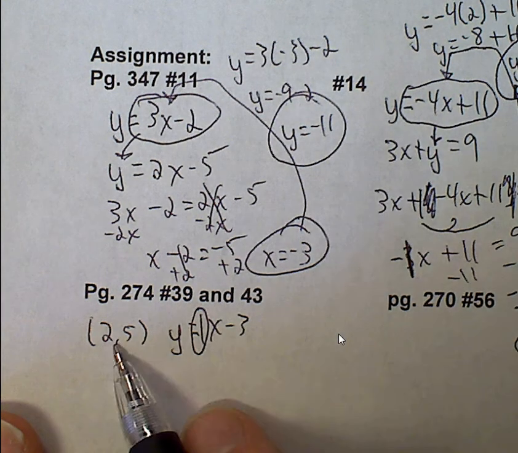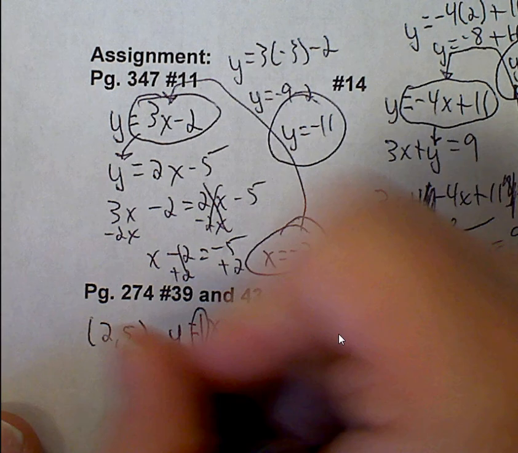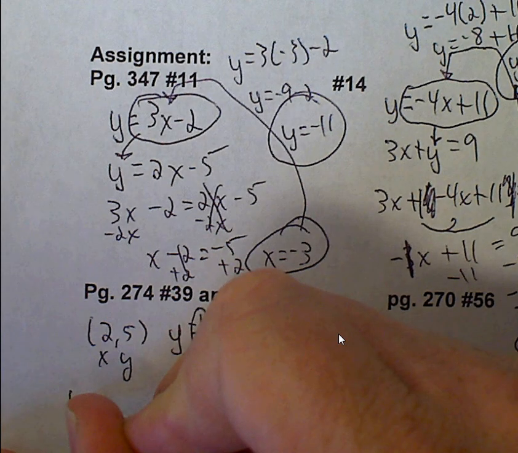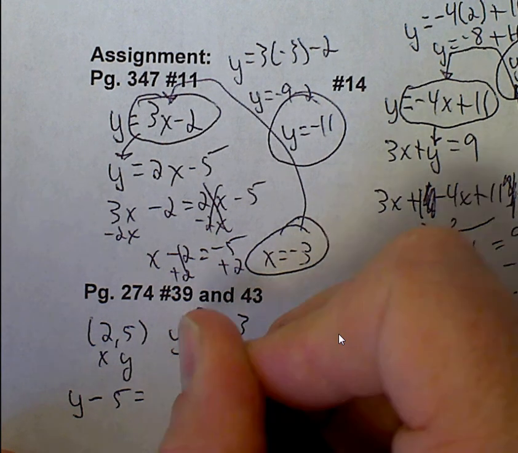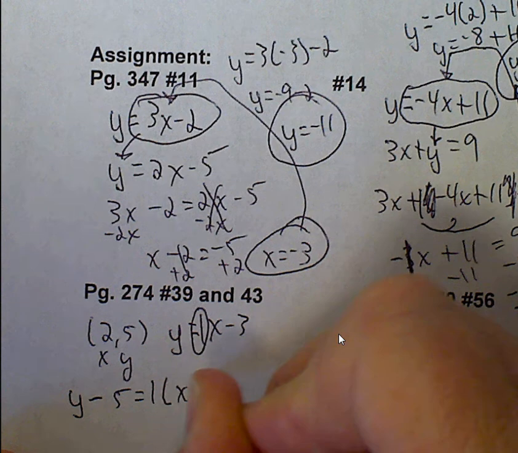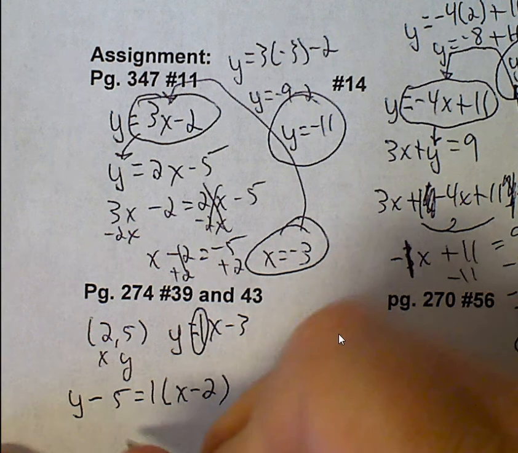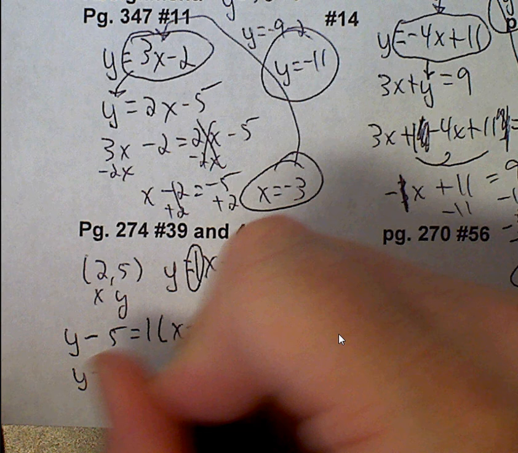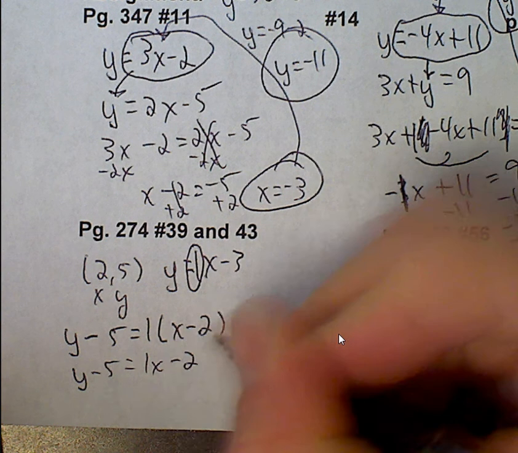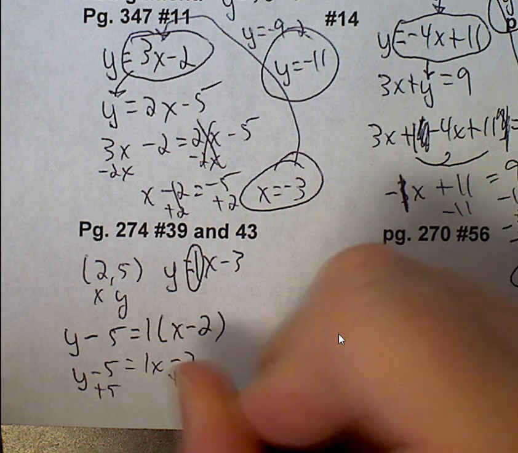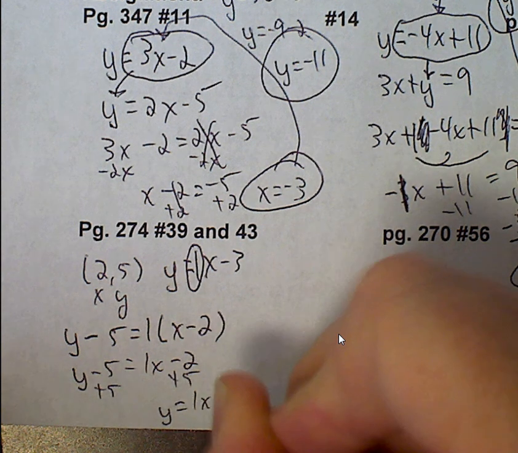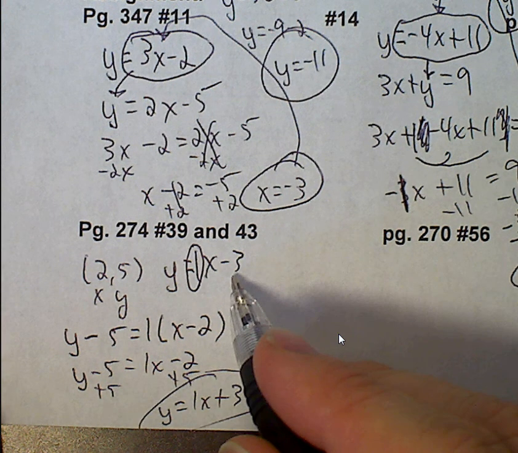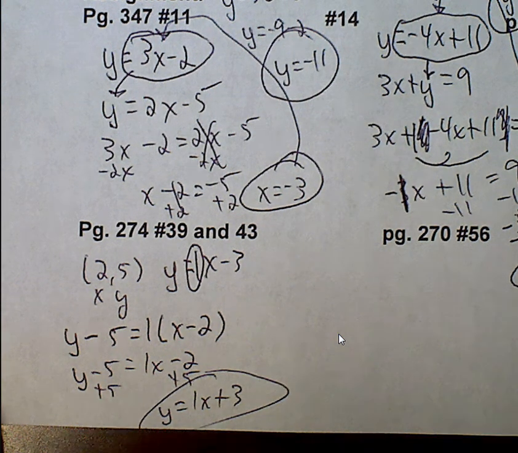So now I have a point and a slope. That's my x, that's my y. So I'm going to use point slope form. Y minus 5 equals m, which is 1, times x minus x1. So if I distribute the 1, I have y minus 5 equals 1x minus 2. Add 5, y equals 1x plus 3. This would be parallel to this line going through that point.